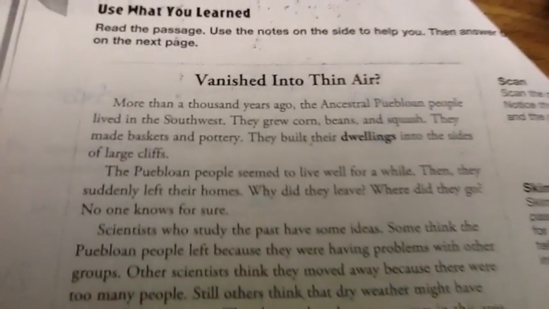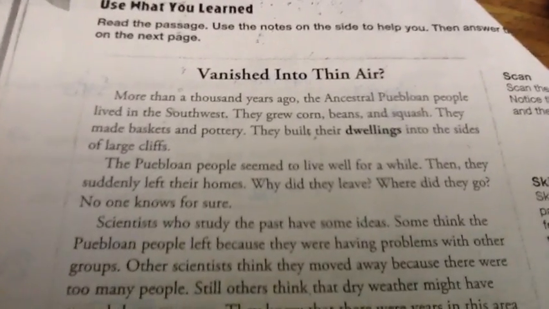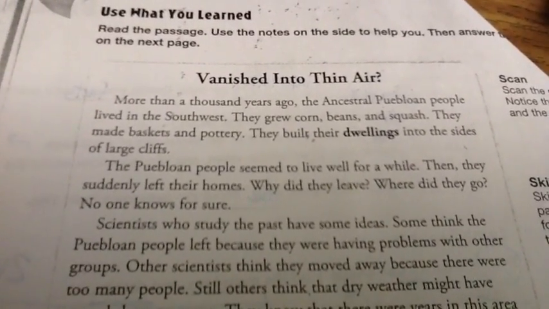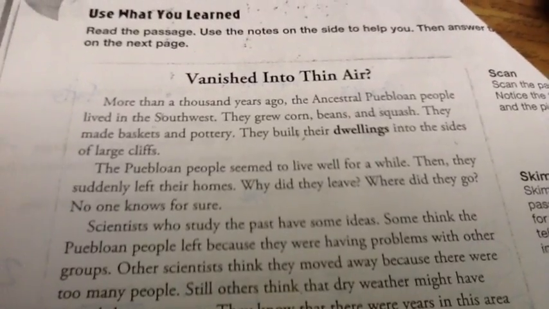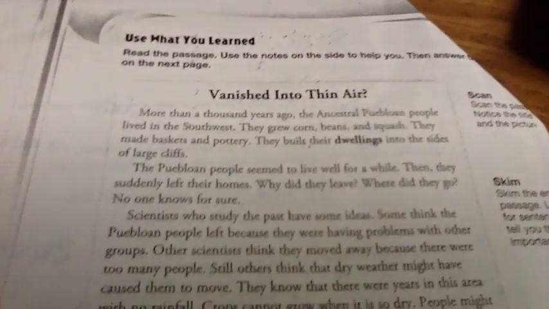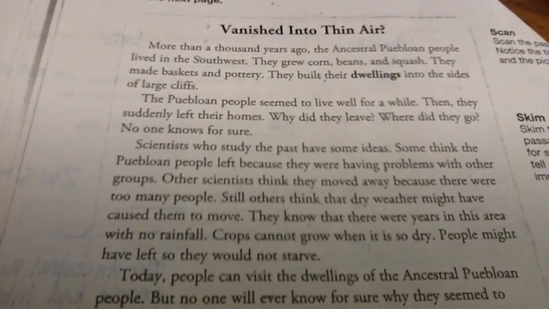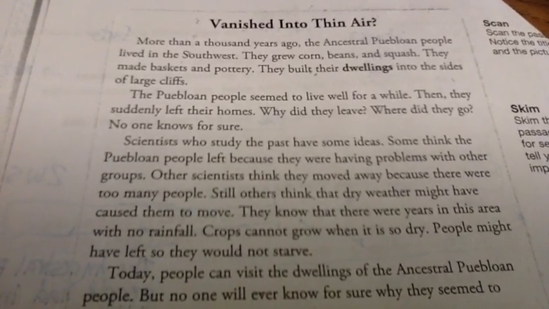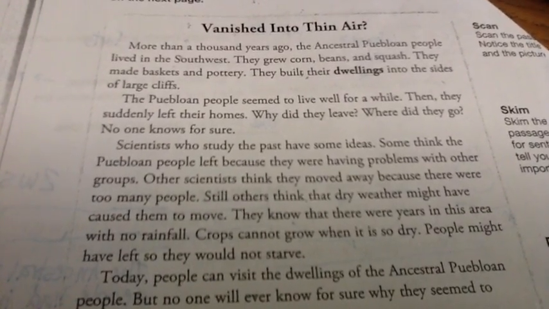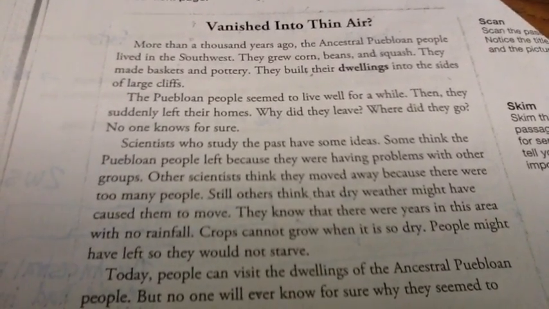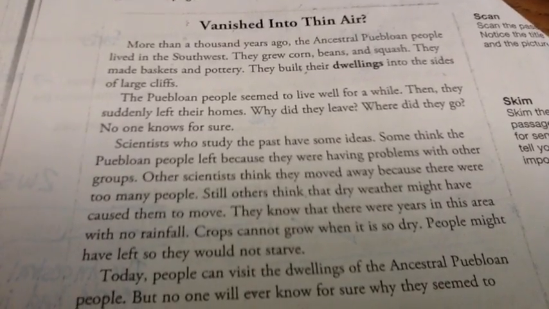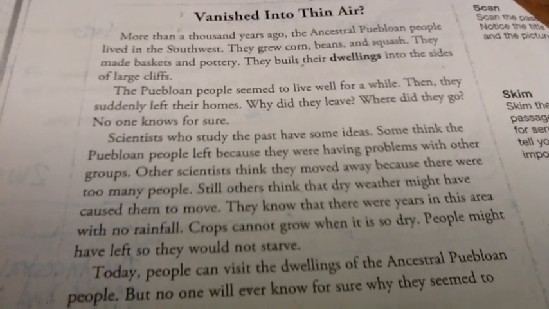Now let's start reading. More than 1,000 years ago, the ancestral Puebloan people lived in the Southwest. They grew corn, beans, and squash. They made baskets and pottery. They built their dwellings into the sides of large cliffs. The Puebloan people seemed to live well for a while. Then they suddenly left their homes. Why did they leave? Where did they go? No one knows for sure.